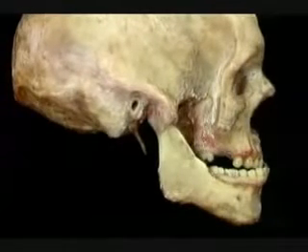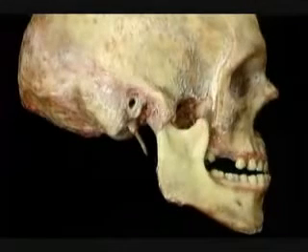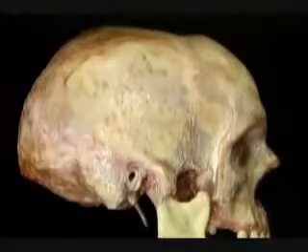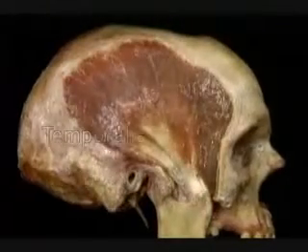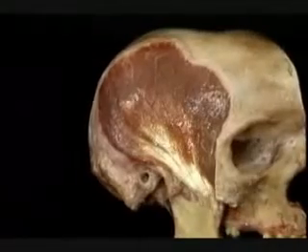Before adding the next muscle, the temporalis, to the picture, we'll put the coronoid process back in place, since that's where the temporalis inserts. Here's temporalis, the largest of the muscles of mastication. It's shaped like a fan.